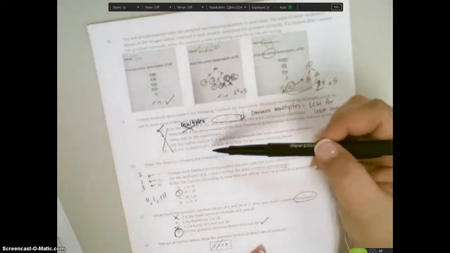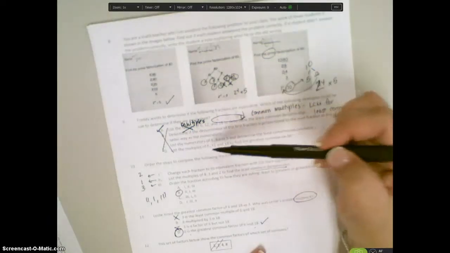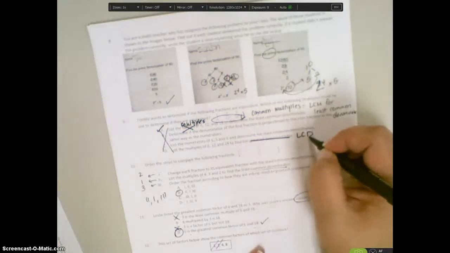List the multiples of 6, 12, and 18 to find the greatest common factor. If this had said list the multiples of 6, 12, and 18 to find the least common denominator, then that would have been a correct answer. So basically what we have to know with this problem is that you use multiples. You're going to find the multiples of your denominators to find your least common denominator, because your least common multiple of 6, 12, and 18 will be a denominator that they can all share.